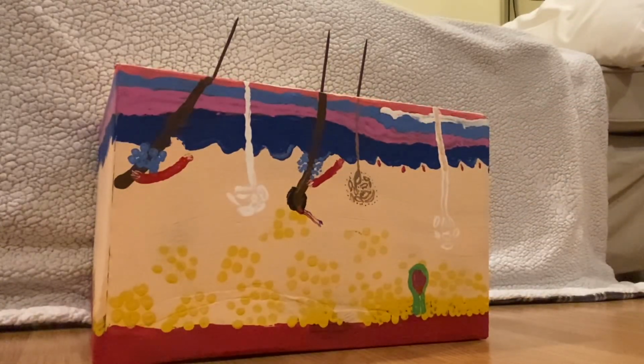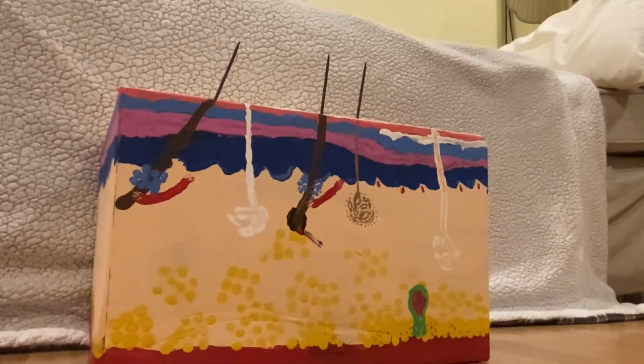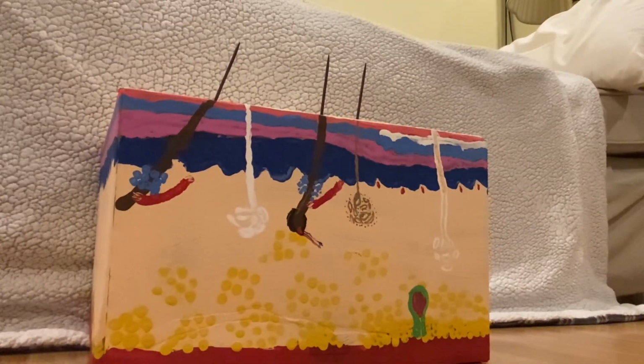The epidermis contains several layers as seen here on the model. The stratum corneum, which I made this darker pink color. The stratum lucidum, this white color, which is this layer of skin is only found in thick skin, like the palms of the hands or soles of the feet. The stratum granulosum, I made this light blue color here. The stratum spinosum, I made this lighter pink color.